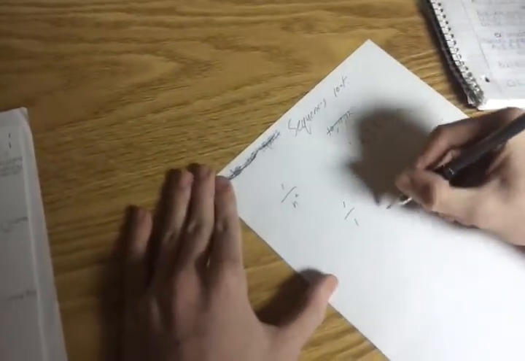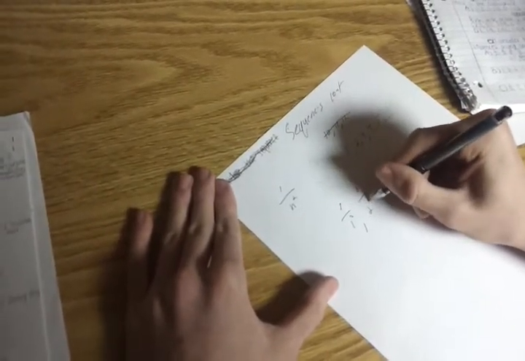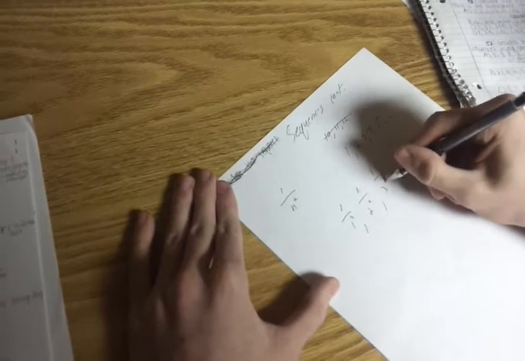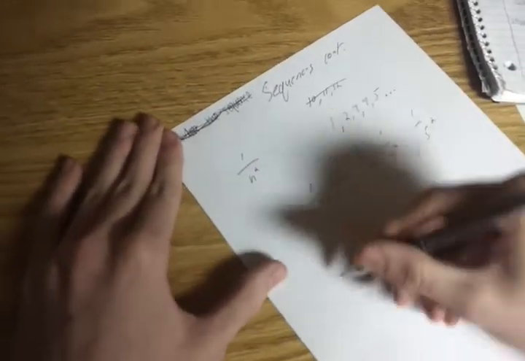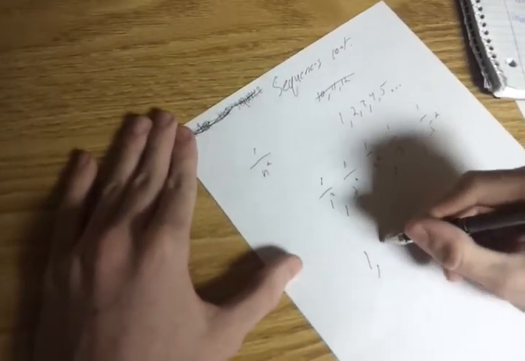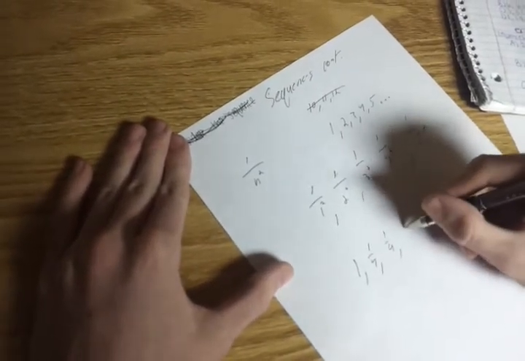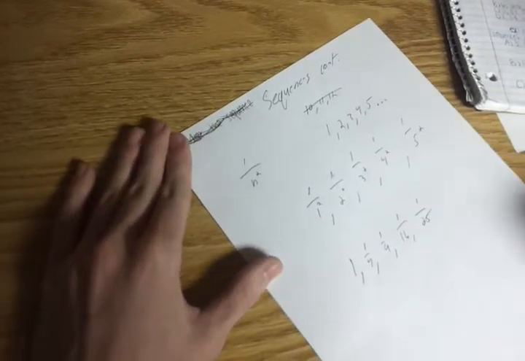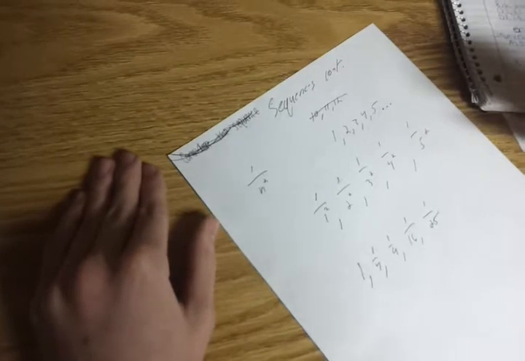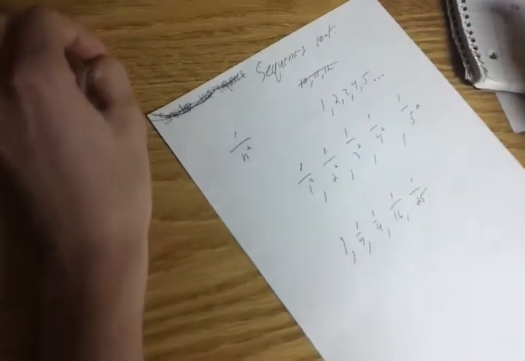You get 1 over 1 squared, 1 over 2 squared, 1 over 3 squared, 1 over 4 squared, and 1 over 5 squared. These values translate into 1, 1/4, 1/9, 1/16, and 1/25. As you can see, the values continue to get smaller and smaller. However, they never get negative or equal 0.